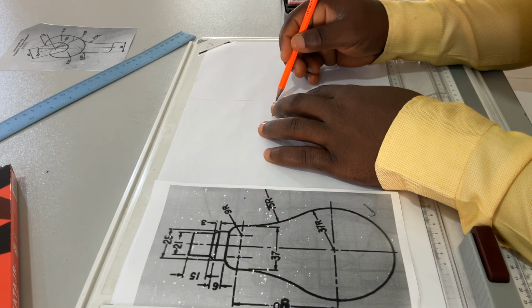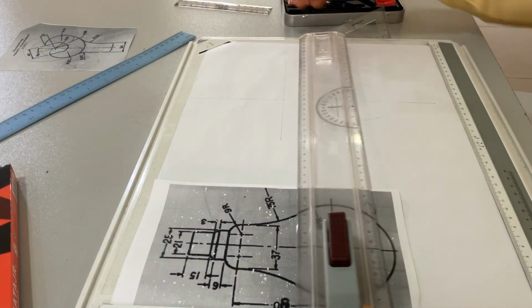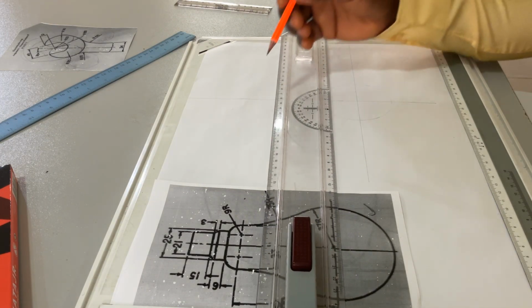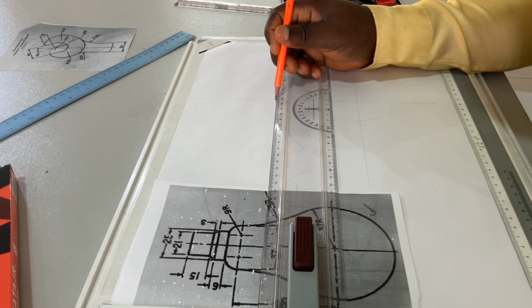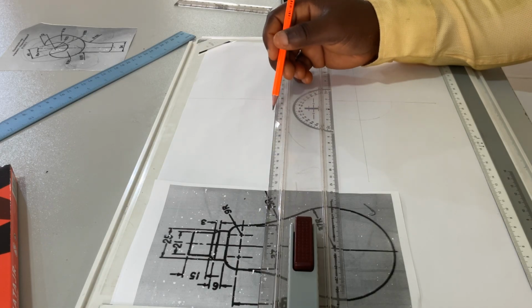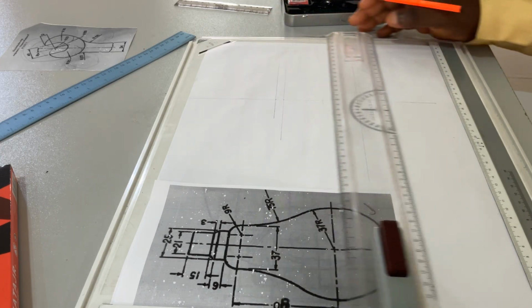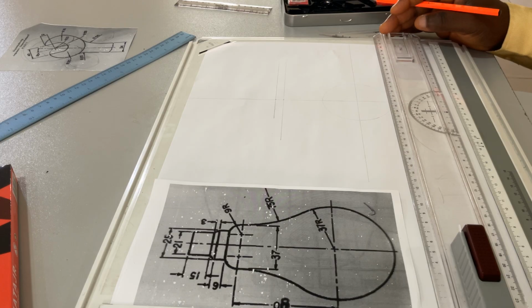9 millimeter, that's 0.9 centimeter. So all construction lengths are given in millimeter always. So I'll just draw my line 9 like this. Can you see that now?